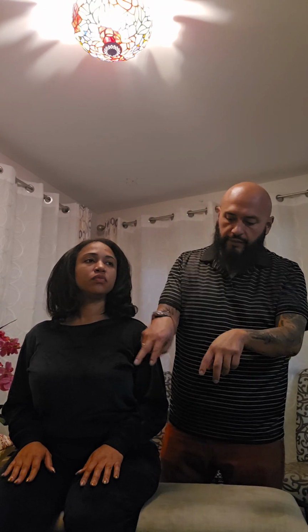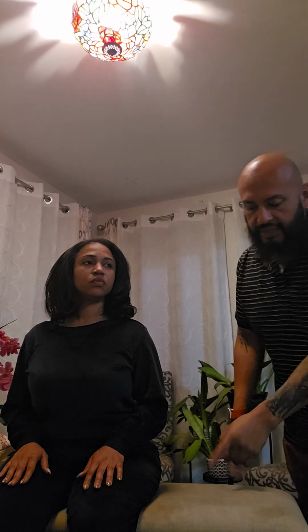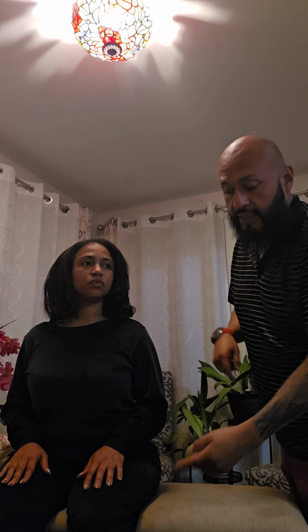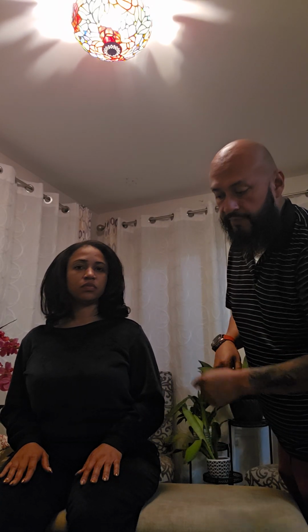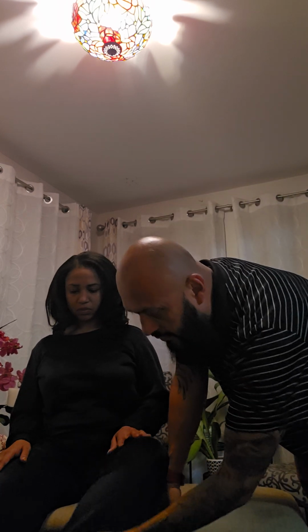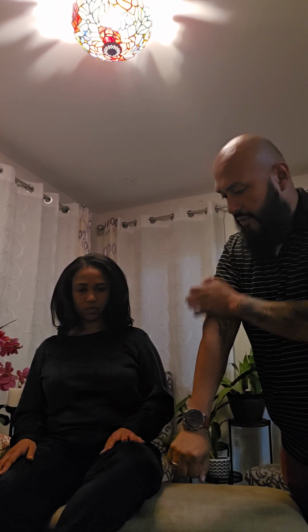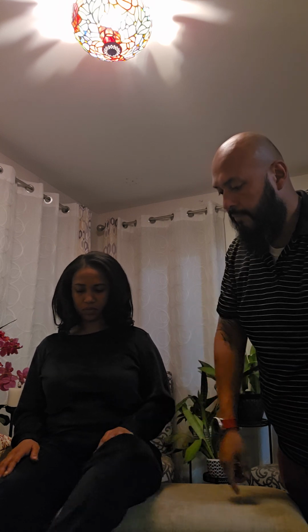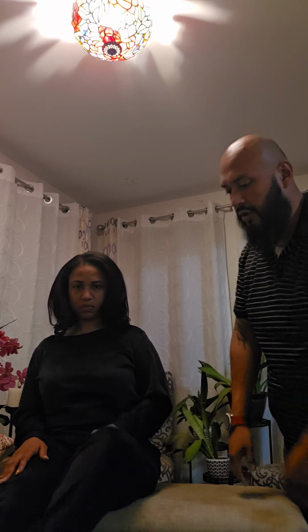Then I'm gonna ask you to do heel to shin. What I'm gonna do is just let your legs dangle and take the heel of your right leg and just go up and down of your left leg. So take your right heel and just go up and down like this on your left shin. Okay, good. And you can do the same thing with the other. Okay, so the patient's able to do that with no problems.